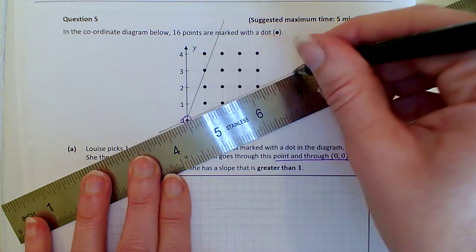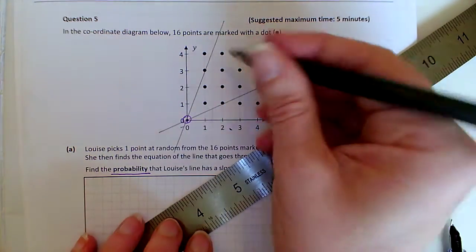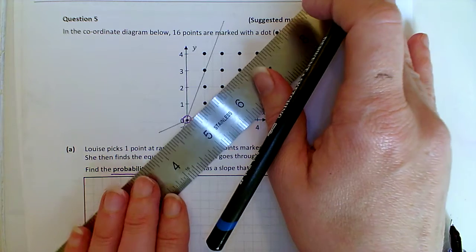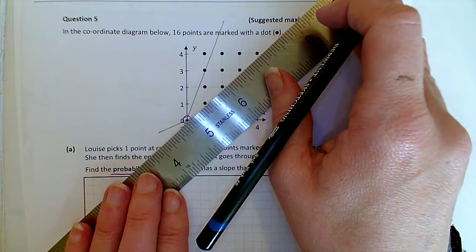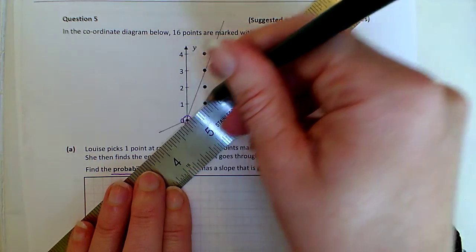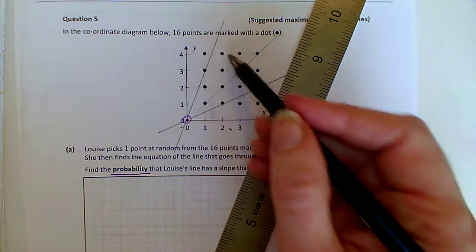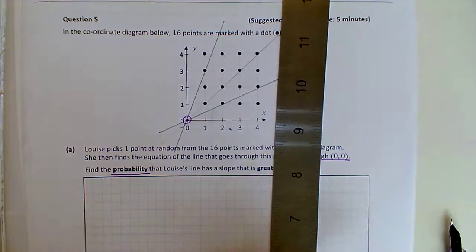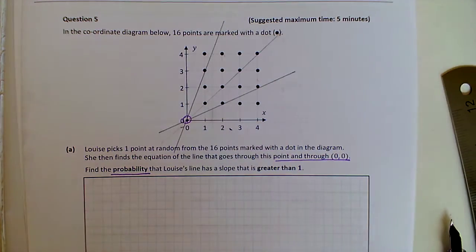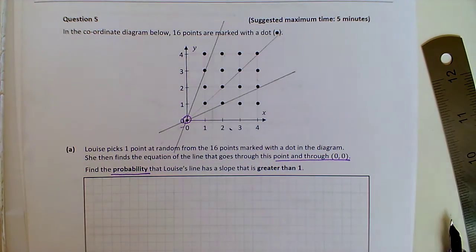So she would have had a line looking like this, or she could have picked maybe a point over here, and she would have ended up with a line like this. Okay, those aren't all the lines that she could draw. She could have gone through any of the 16 points there as her second point with 0, 0. The question here, though, asks us to find the probability that it has a slope greater than 1.